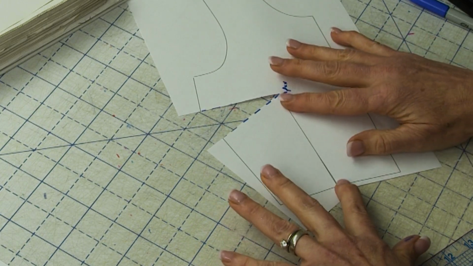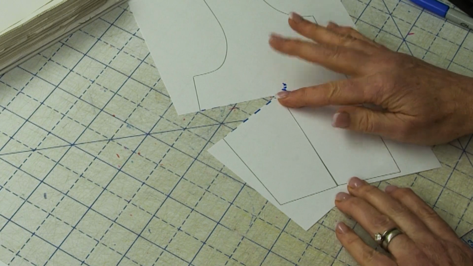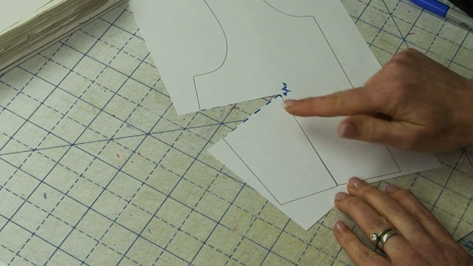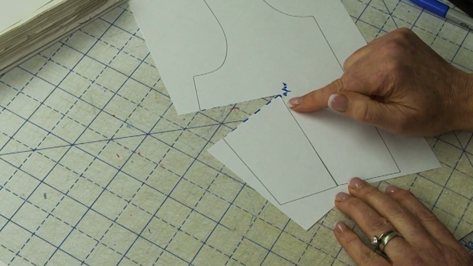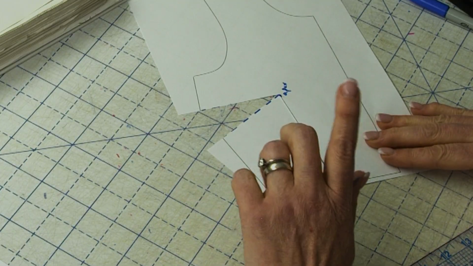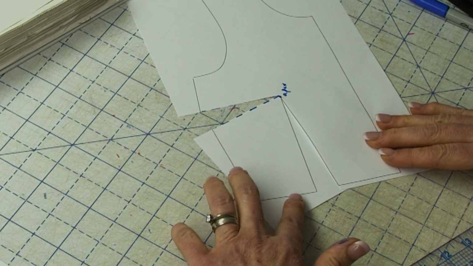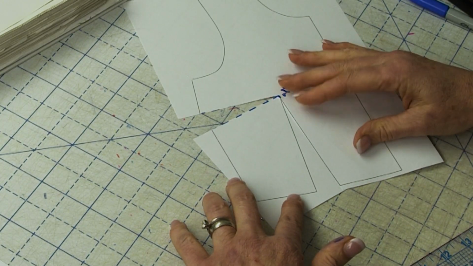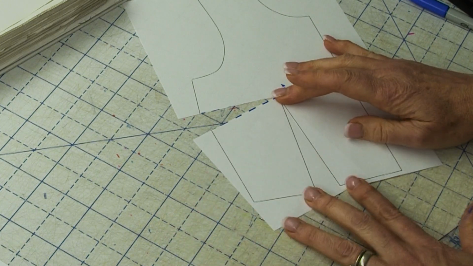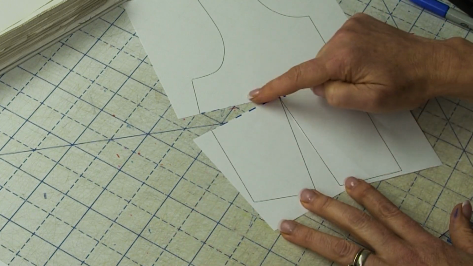And now you can see what has happened here is we've closed the waist dart. Now we have a bust dart. Sometimes you want to rotate your dart completely to close the waist dart. Some tops have both a waist and a bust dart. So in that case, you can close it only part way, and then you've got 2 darts to work with.